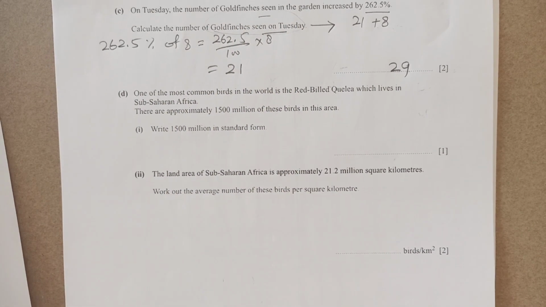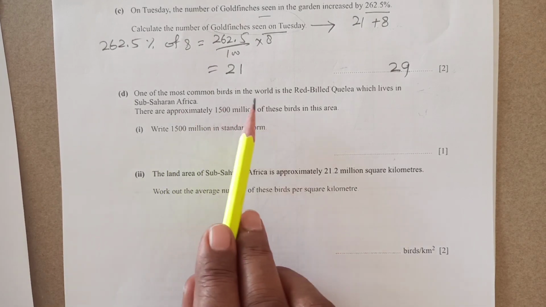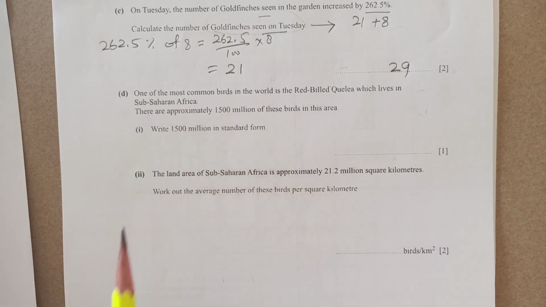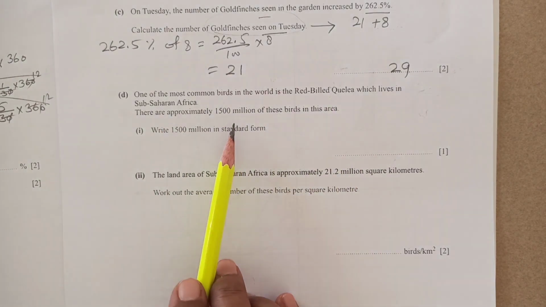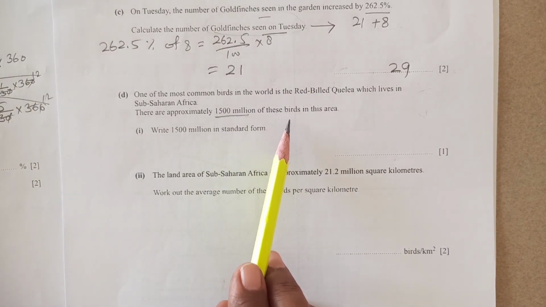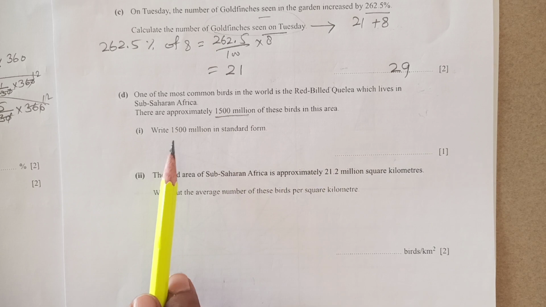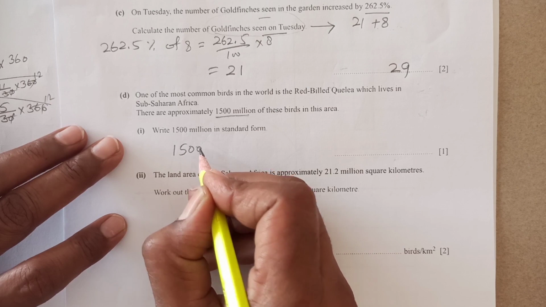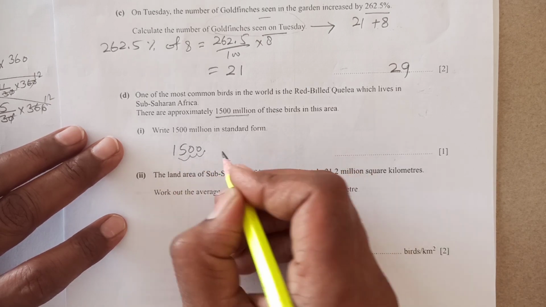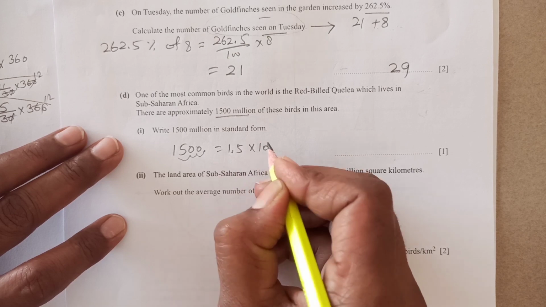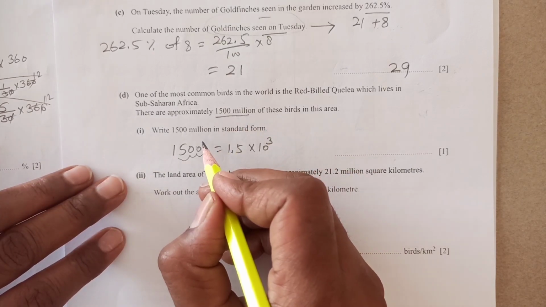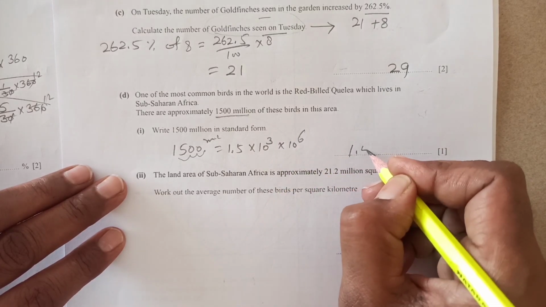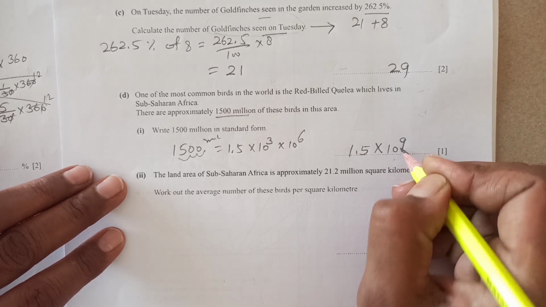Now D part, one of the most common birds in the world is the red-billed quelea, which lives in sub-Saharan Africa. There are approximately 1,500 million of these birds in this area. Write 1,500 million in standard form. So this is not that hard. So 1, 2, 3. So it should be 1.5 times 10 raised to power 3, and then there is millions. So millions means we are going to add 10 power 6. So that gives us the answer 1.5 times 10 raised to power 9, right?